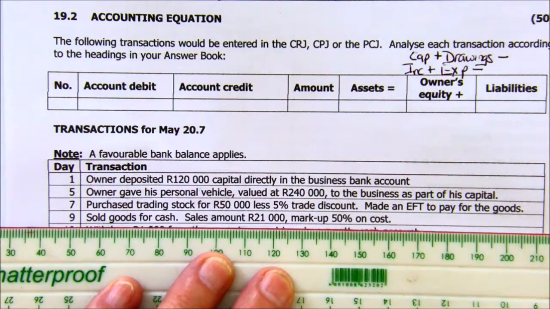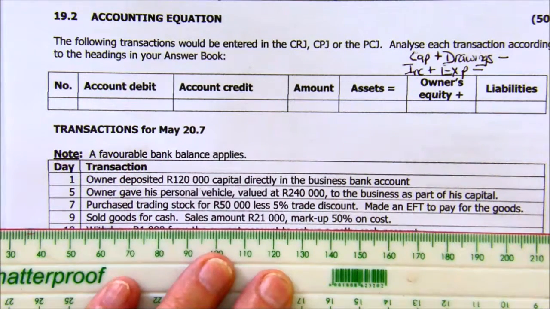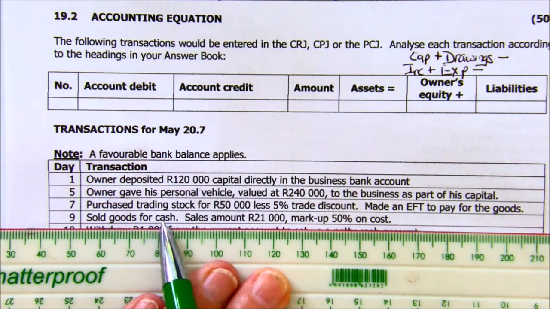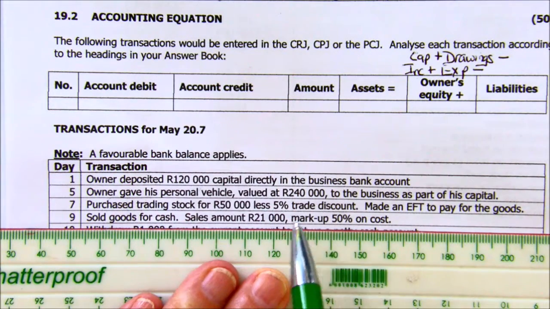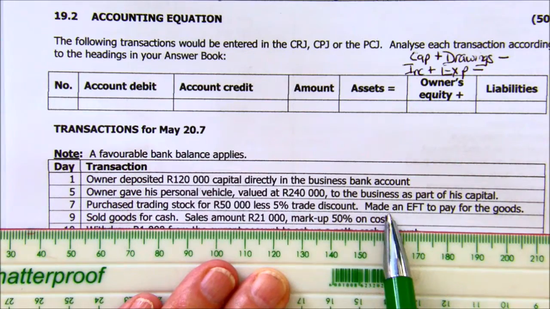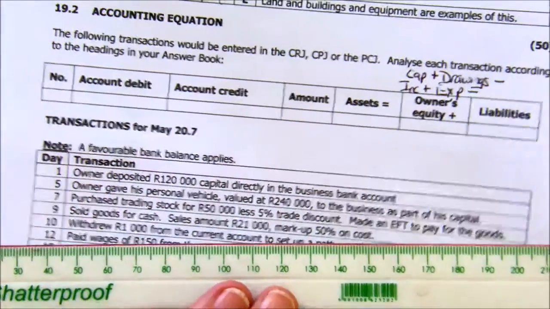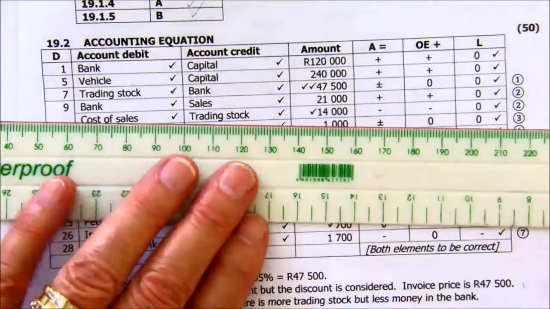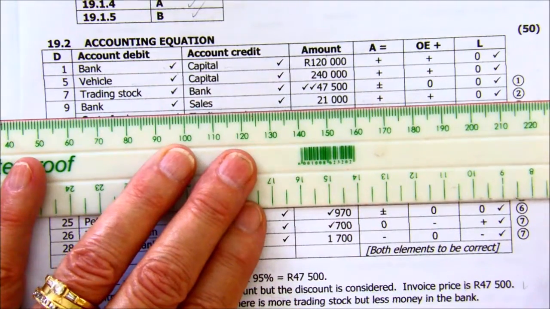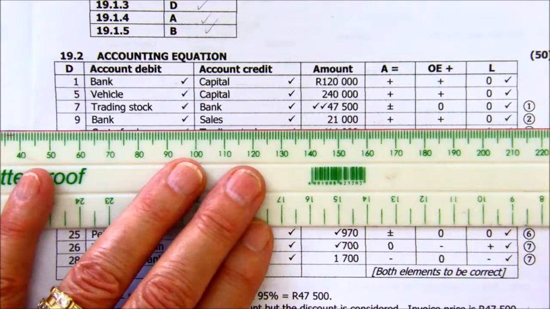Right, now let's look at the next one, and this is one that often gives problems to learners. We are selling goods for cash. Remember when we looked at our journals, we're selling for cash, so it's going to be your cash receipts journal. There's a sales amount, and very importantly, there's a cost of sales amount. So it would have gone in the cash receipts journal, but first of all, we're selling the goods.